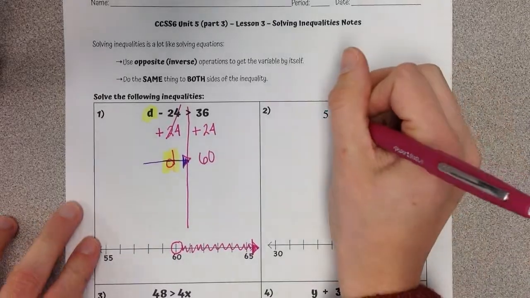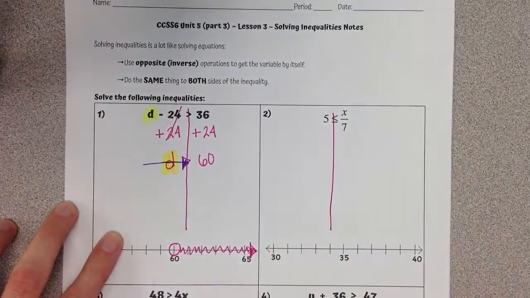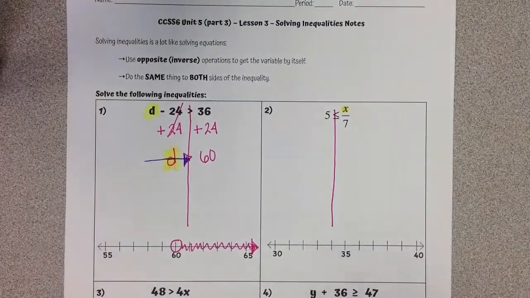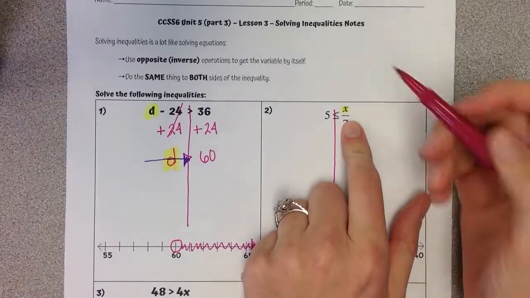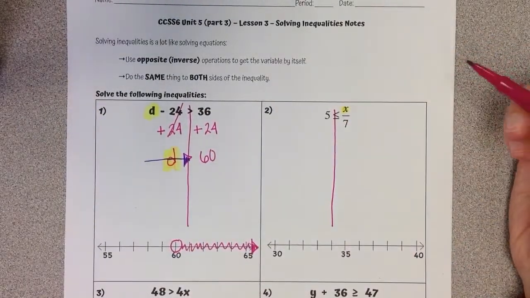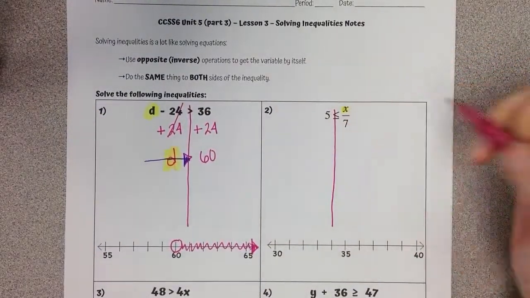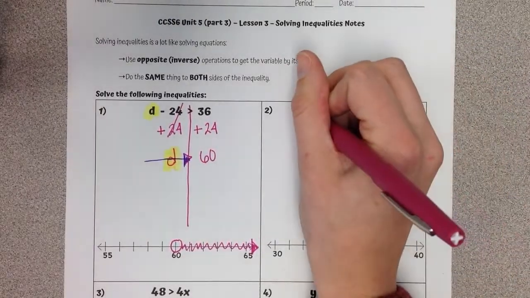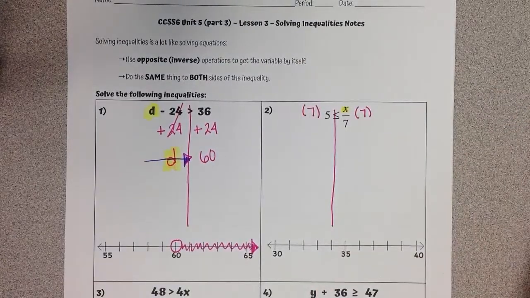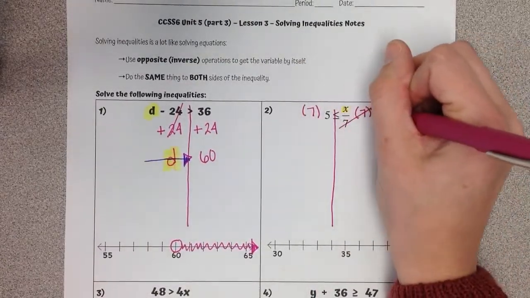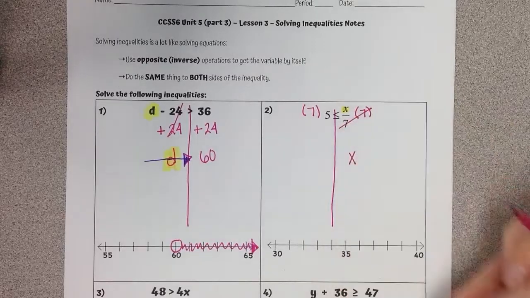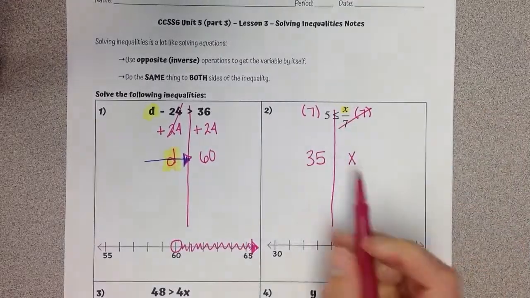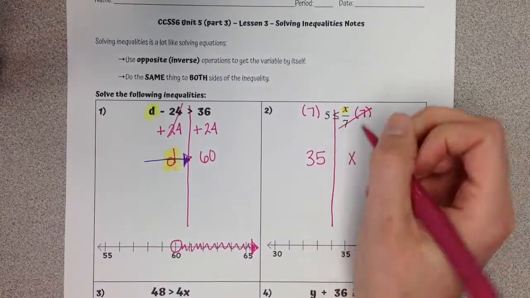Alright, number 2, draw my line down the inequality sign, highlight the side with the variable. Remember that this fraction bar means division. So our variable's being divided by 7, the opposite is to multiply by 7. I'm just going to do it showing parentheses. So you must show the same thing to both sides. It should cancel out on the side with the variable. We're left with just x. 7 times 5 is 35. I'm not putting equals down here. I'm bringing down that inequality sign.